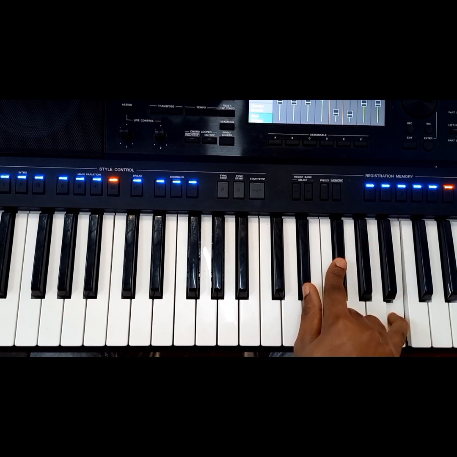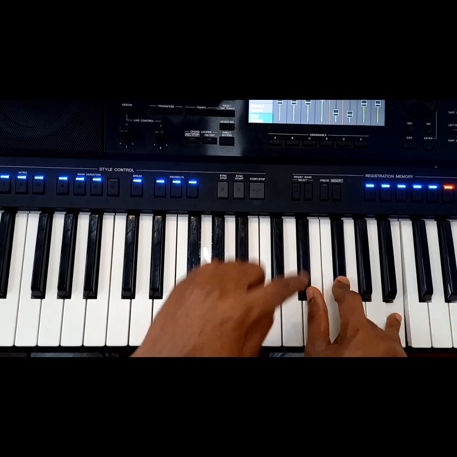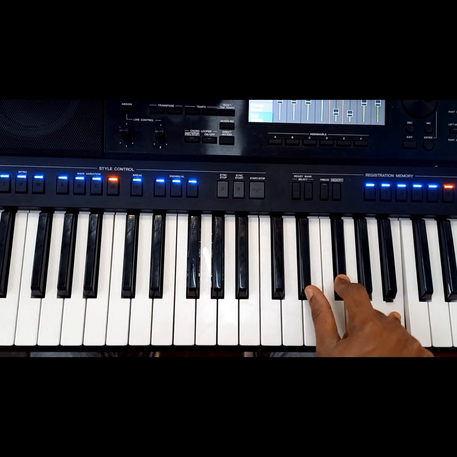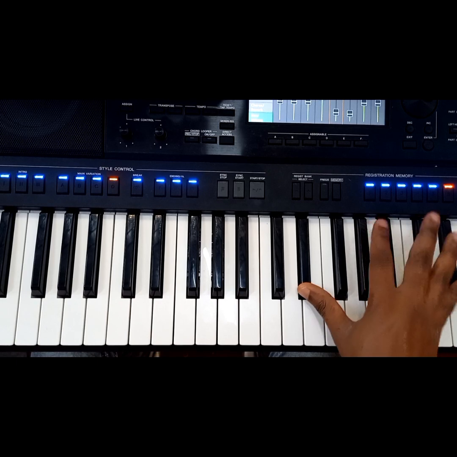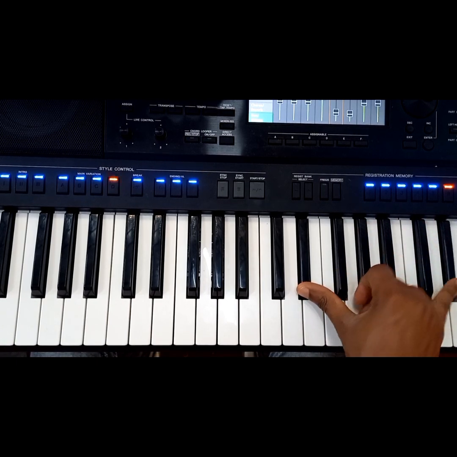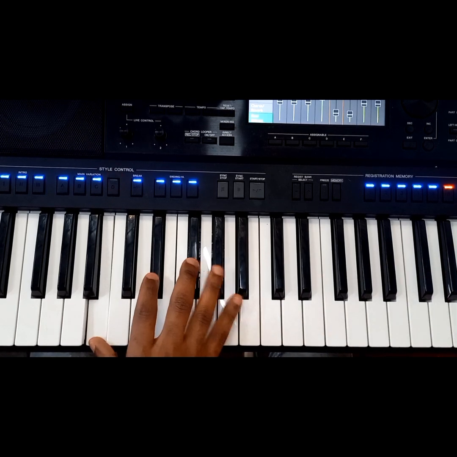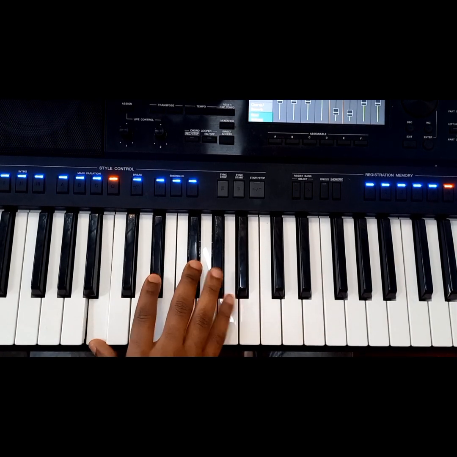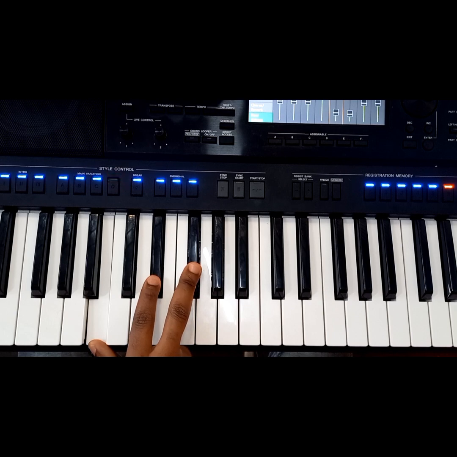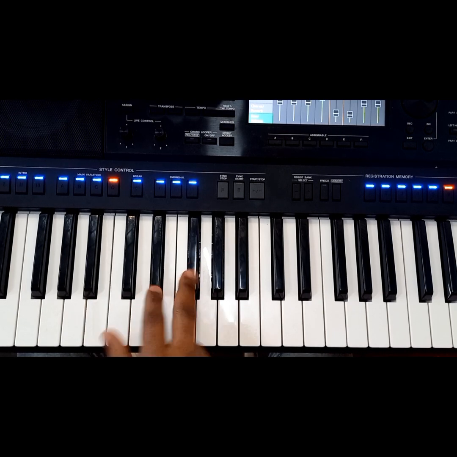Let's form the second inversion. We shall take D sharp to be the last note. I don't think you are seeing it, so let's bring it here so that you can see well. My camera can't reach there. So this is B. This is your B chord. First inversion.